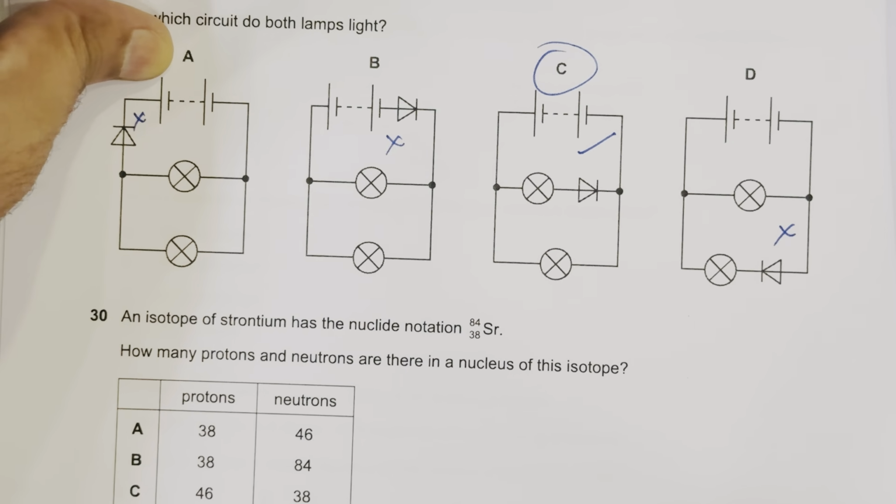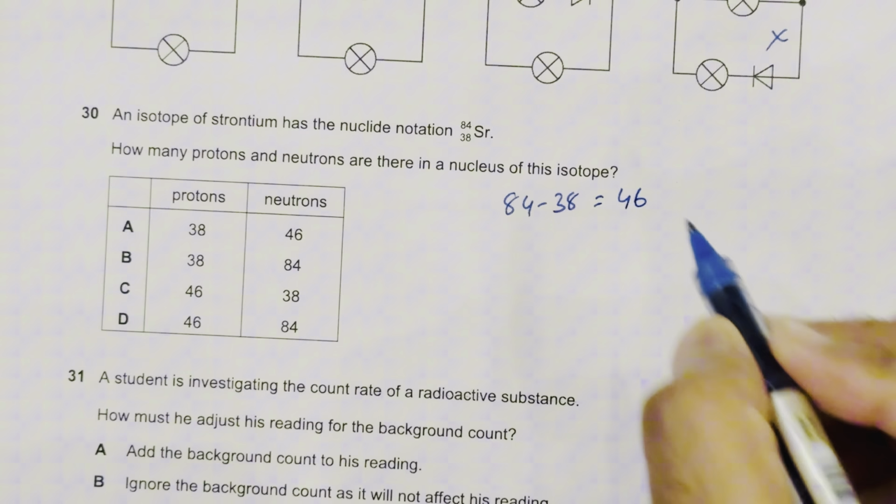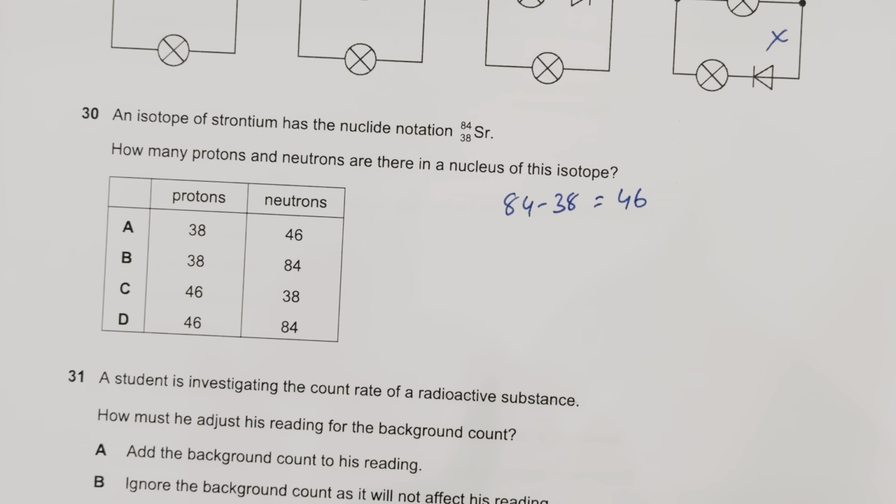Moving to question number 30. An isotope of strontium has the nuclide 84 38 strontium. How many protons and neutrons are there in a nucleus of this isotope? So you're going to subtract 84 minus 38, you get the value that is equal to 46.